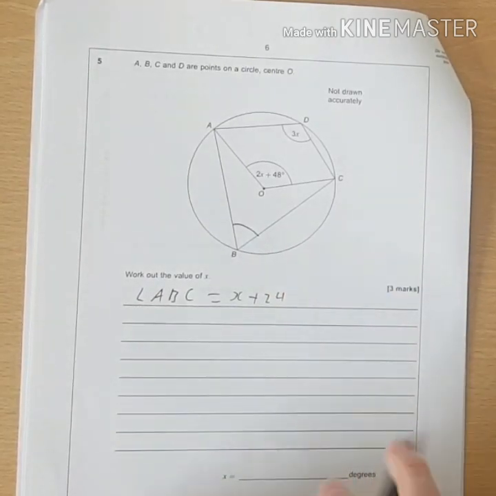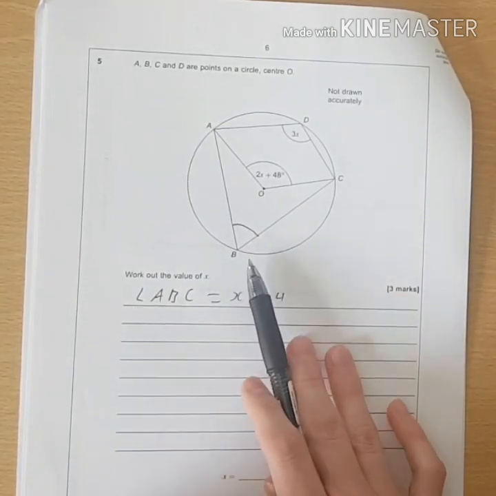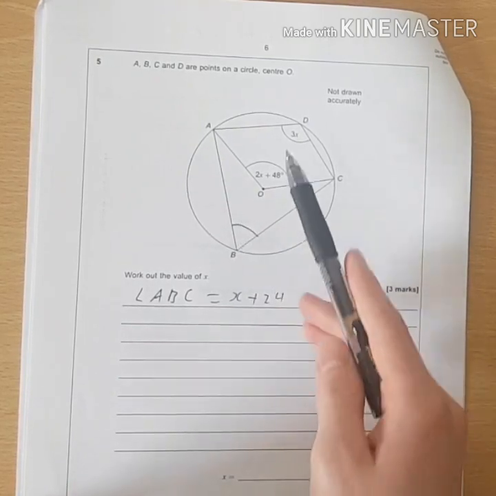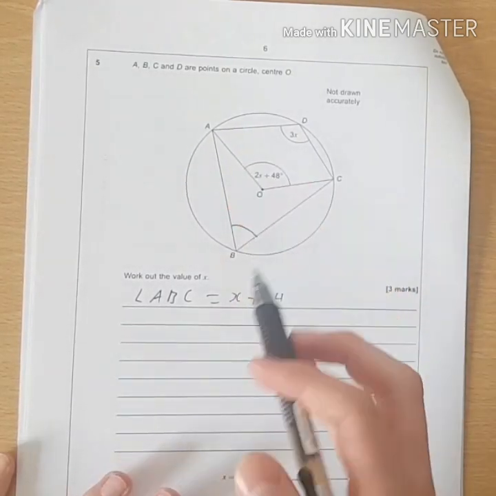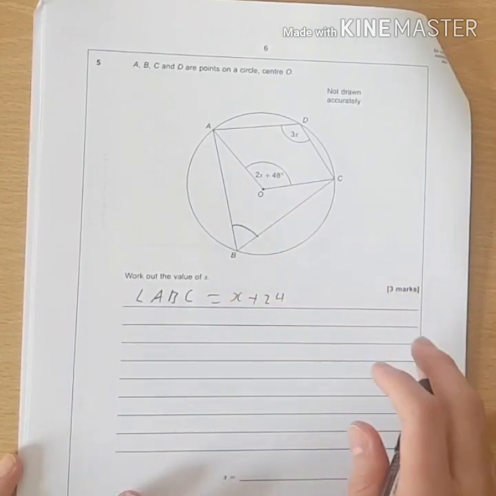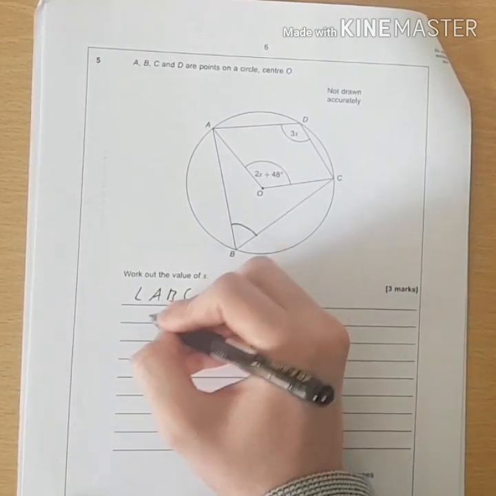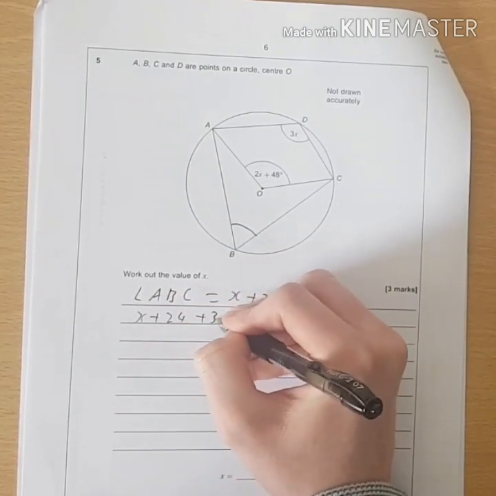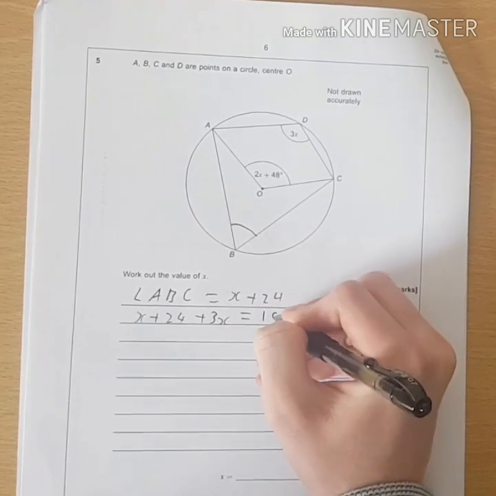And then we can use the second circle theorem, which is opposite angles in a cyclic quadrilateral sum to 180 degrees. So angle ABC plus ADC equals 180 degrees. So x plus 24 plus 3x equals 180.